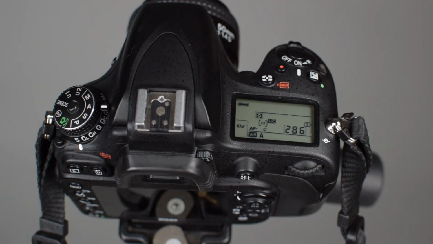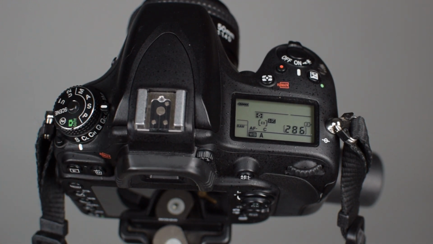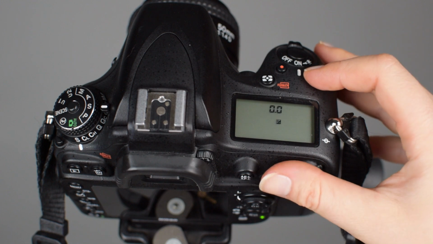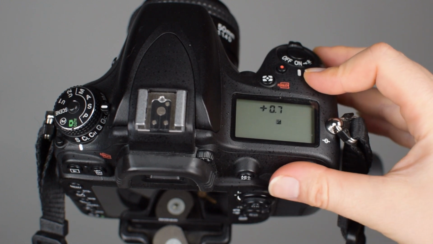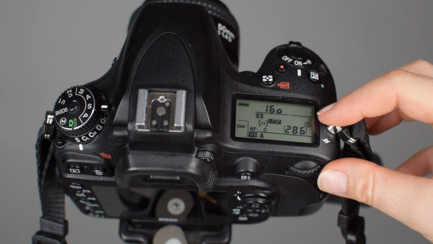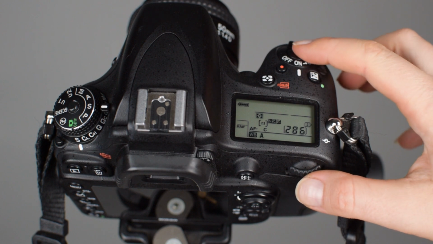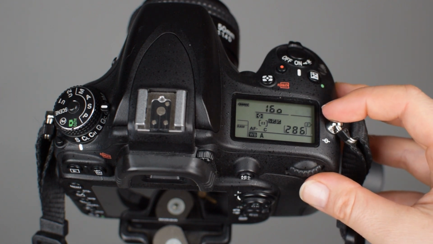Another thing which could possibly happen in shutter speed priority mode, for example, is that if you adjust your exposure compensation, your aperture will start to blink. That means that your aperture is already at its widest and you can't open it any wider.